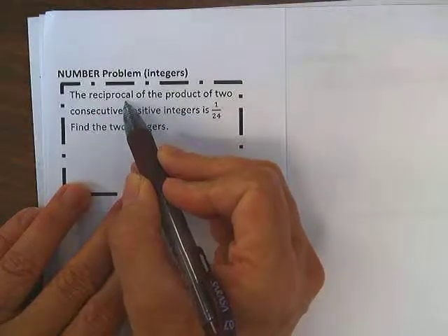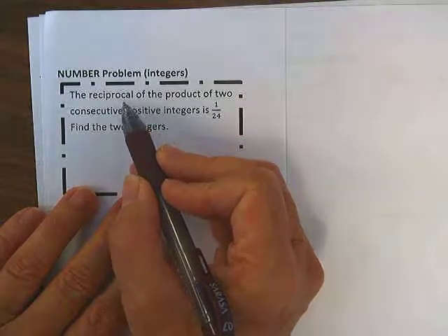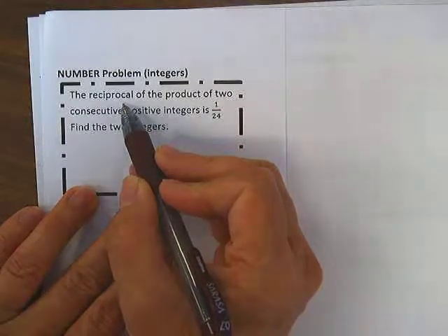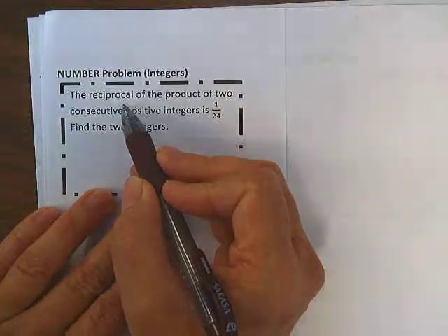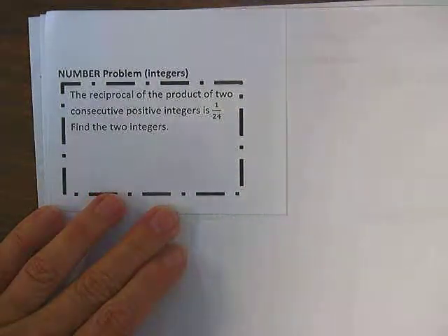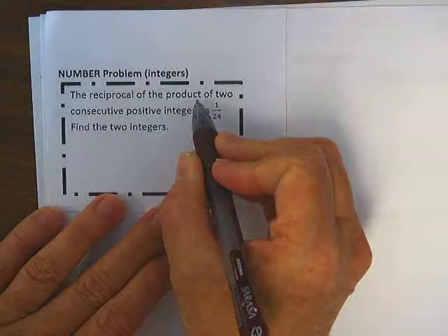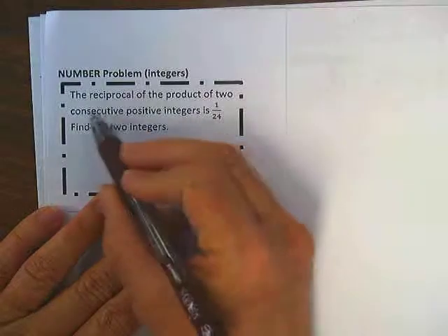Reciprocal just means you're going to invert it. So if you had 1 over x, that will become x over 1. If you had 2 over 3, that reciprocal is 3 over 2. So you're just taking the numerator, making it the denominator. Denominator becomes the numerator. Product means you're going to be multiplying something together.